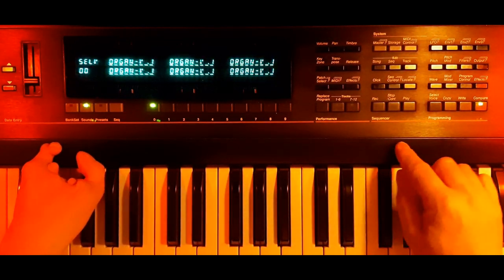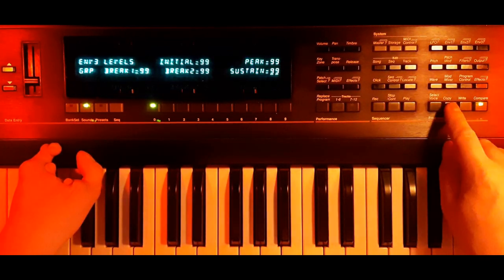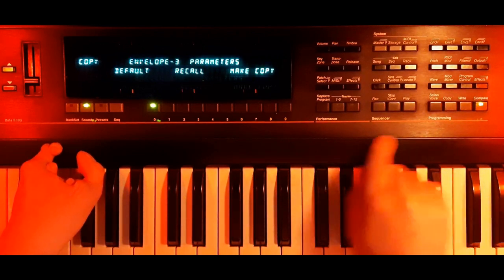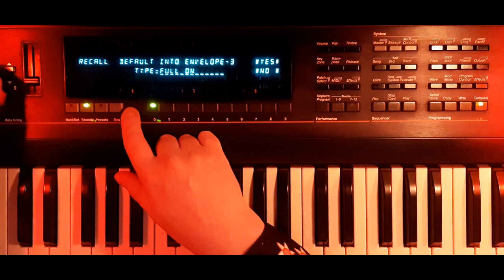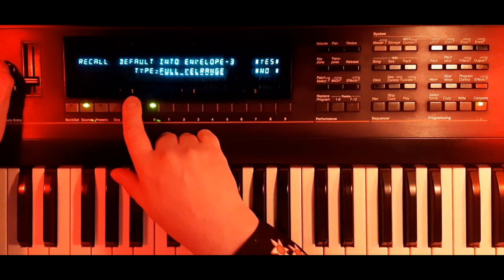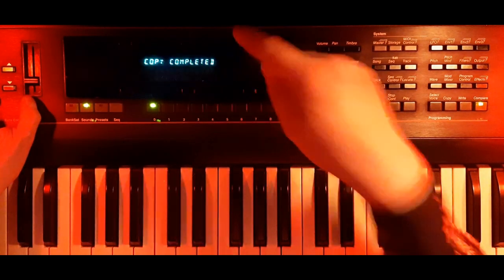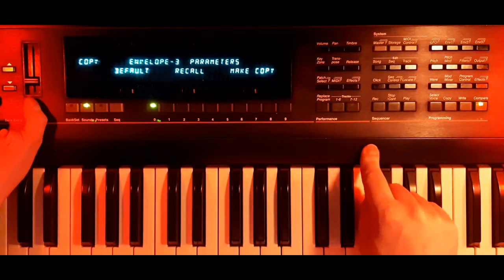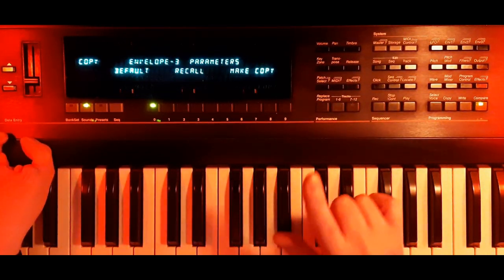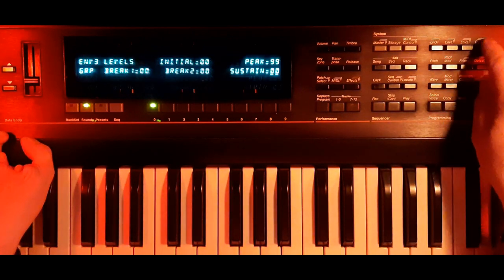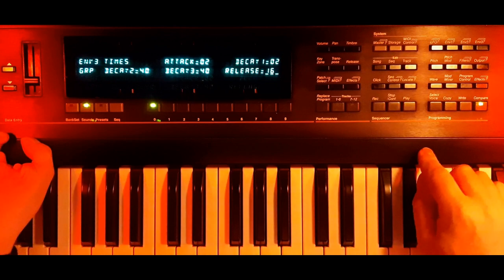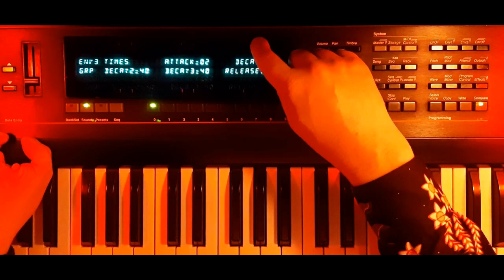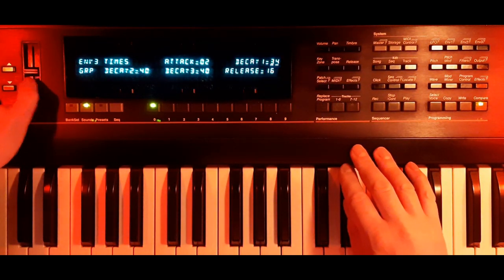Next, press the envelope 3 and then the copy button. Envelope 3 copy. Here we can select an envelope preset for envelope 3. Navigate to short blip, and that's it, done. Now press the envelope 3 button and press once more to get to the times page and set decay 1 to around 40.